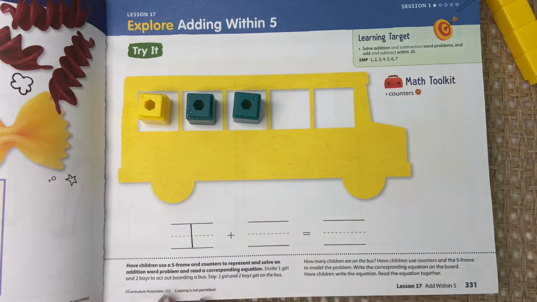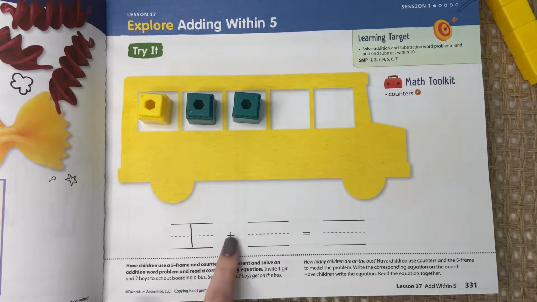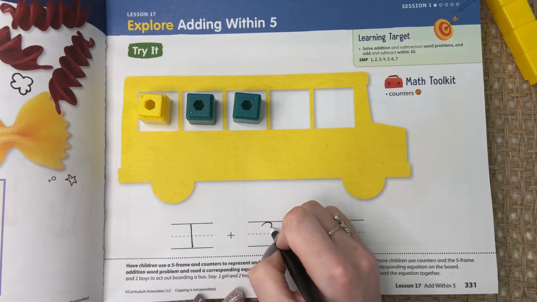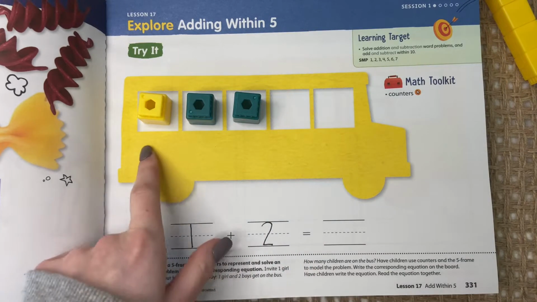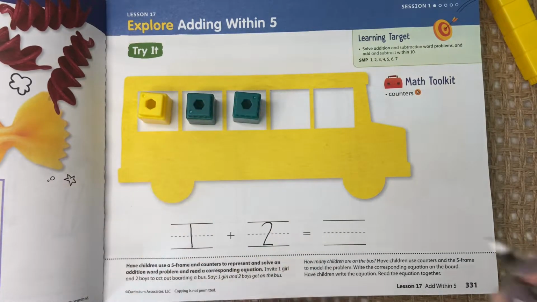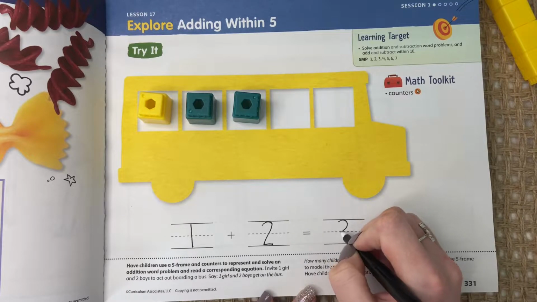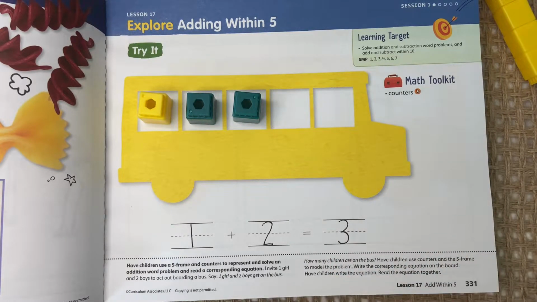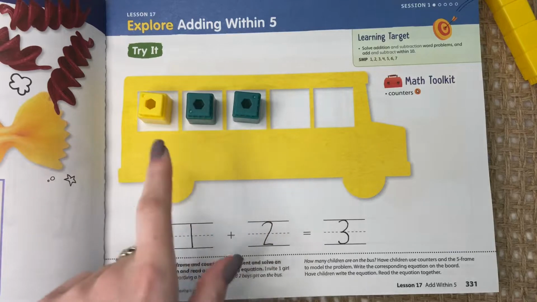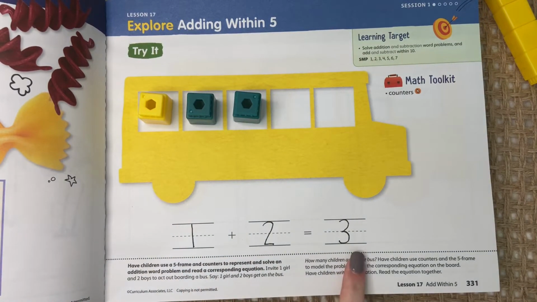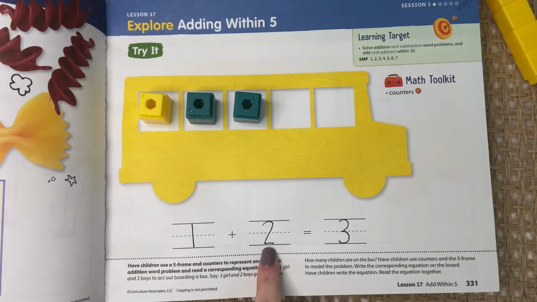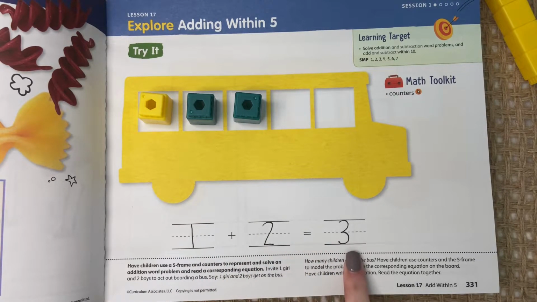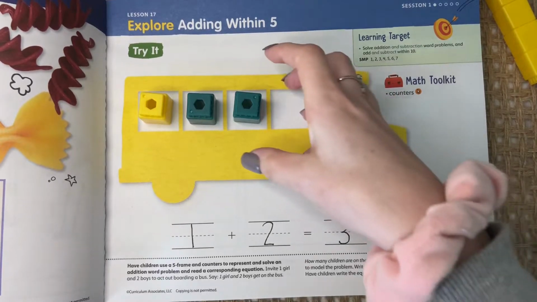1 girl, so you can write the number 1. Here's our plus sign. 1 plus 2 boys. 1 plus 2 equals how many altogether? 1, 2, 3. 1 plus 2 equals 3. So this is our number sentence to match our picture. Can you try reading this number sentence on your own? 1 plus 2 equals 3. Awesome. Okay, you can take these off.